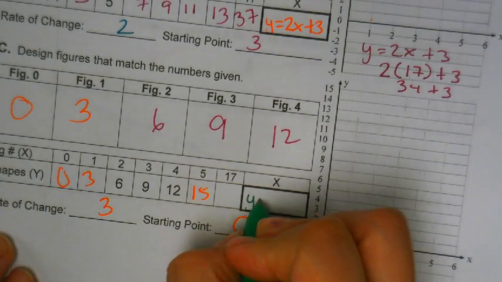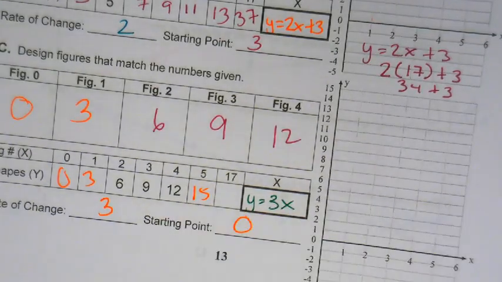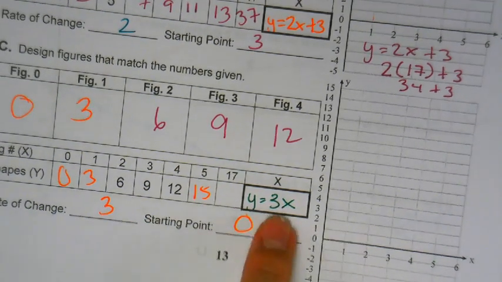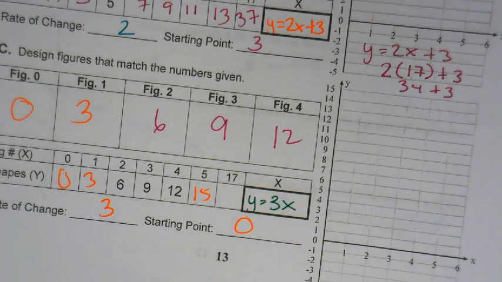Y equals 3x plus 0. Do I really need to waste my ink and write plus 0? No, right? And this would actually be a 7th grade equation. Y equals 3x and you're done. That would be like your unit rate.